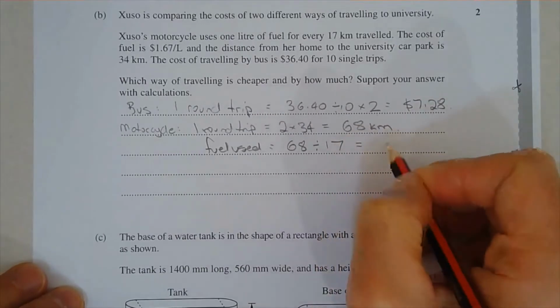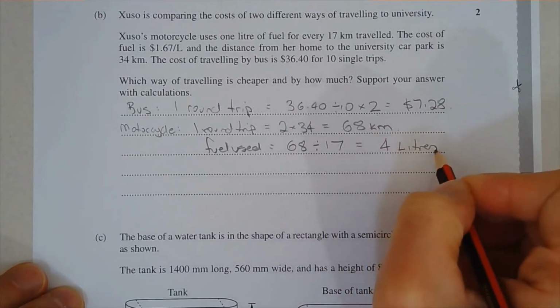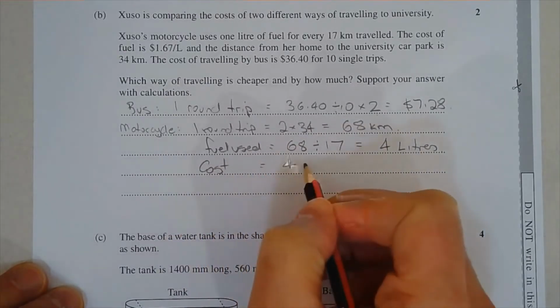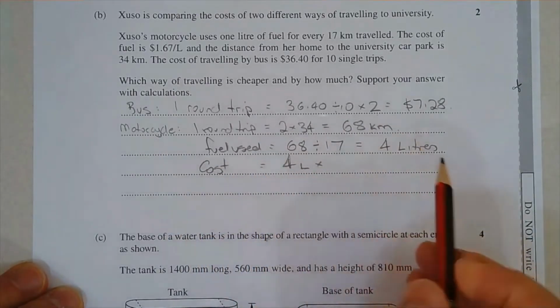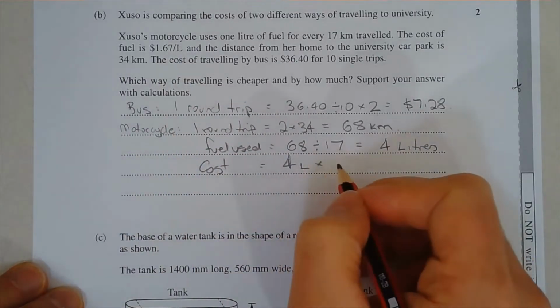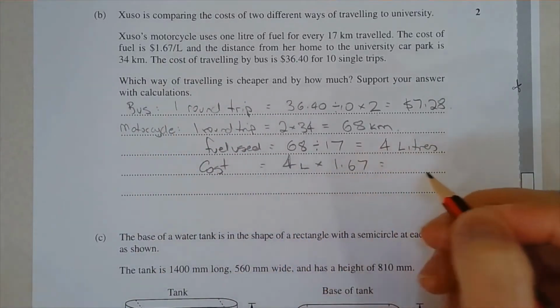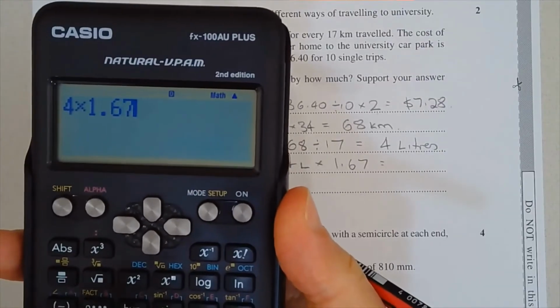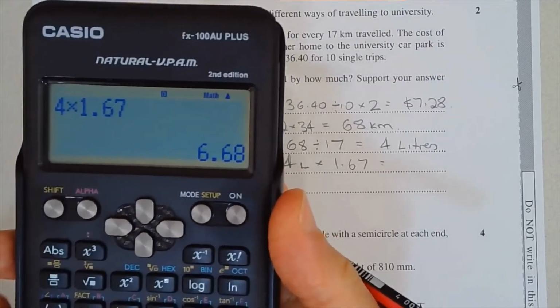That's going to equal 4 litres. So the cost is equal to 4 litres multiplied by the cost per litre, $1.67. So 4 times 1.67, and we get $6.68.